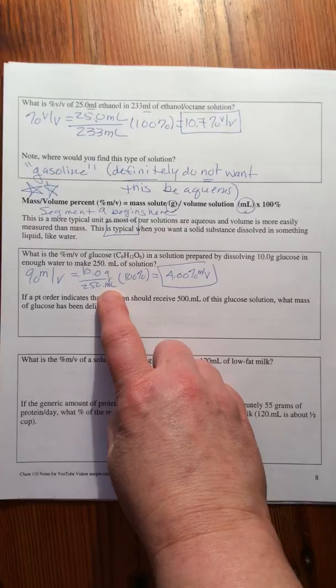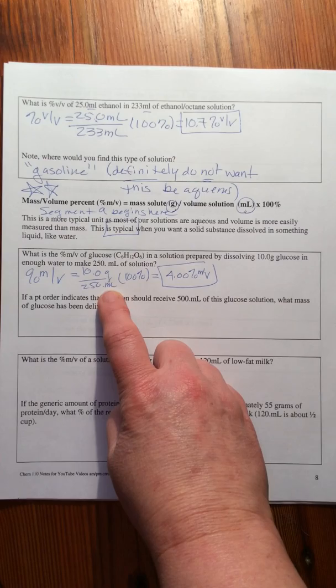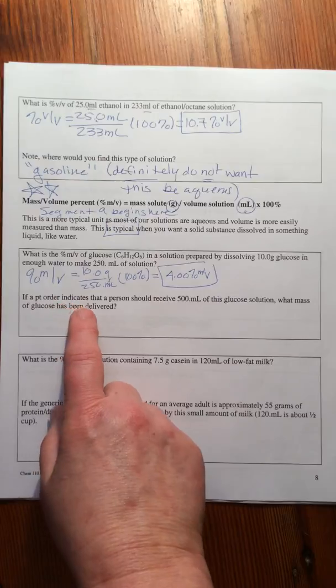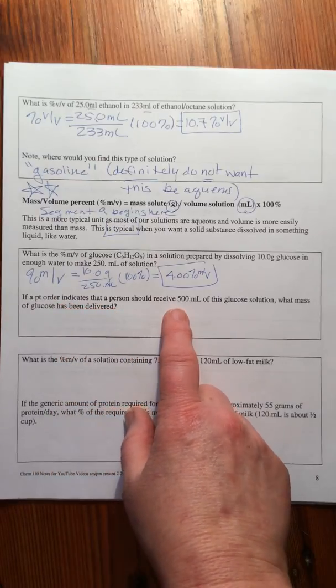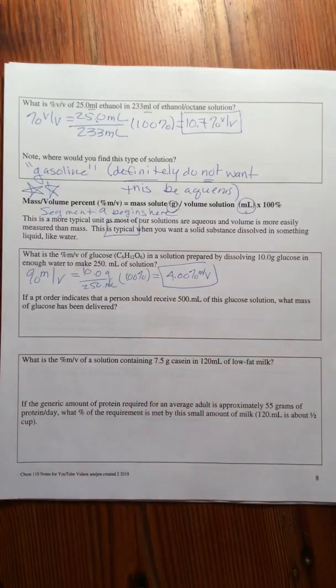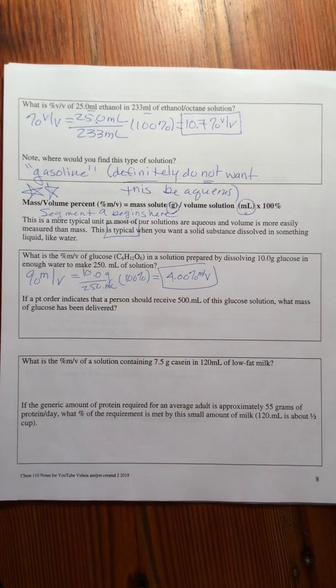Now again, like the other percents, when you have a unit in the numerator and a unit in the denominator, that's your signal that these can be used as conversion factors. And here is an application. If a patient order indicates that a person should receive 500 milliliters of this glucose solution, what mass has been delivered? So all along, I've been giving you a process: a starting place, an ending place, and then convert. So when you get questions like this, you've been doing these all along. They just sound a little different, but the process is the same.